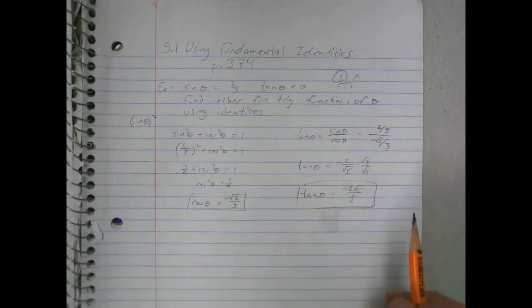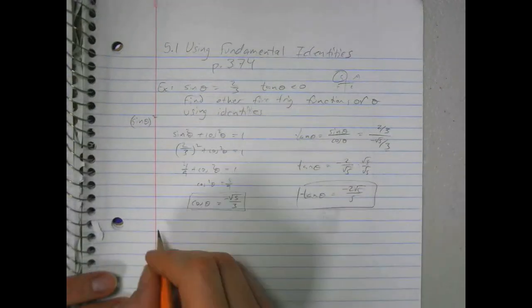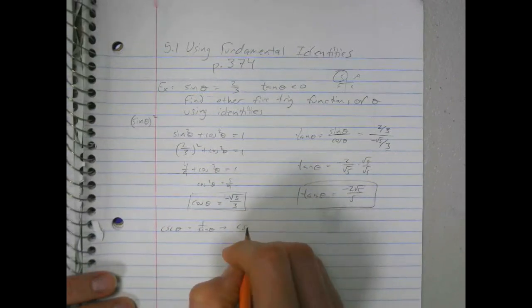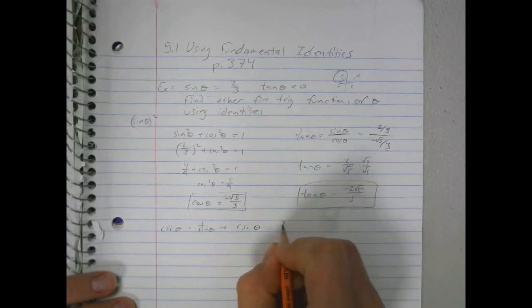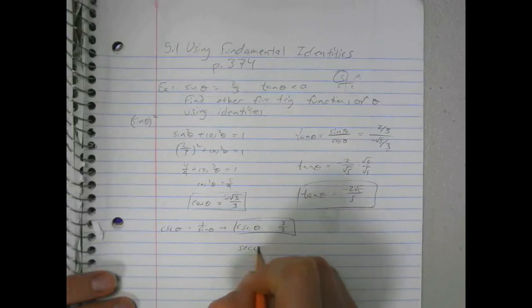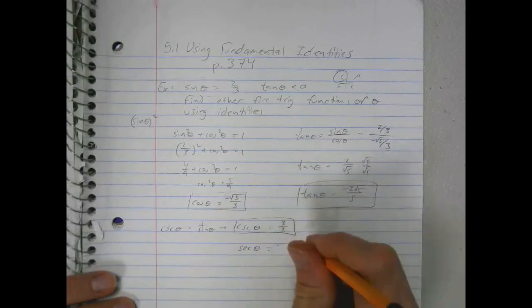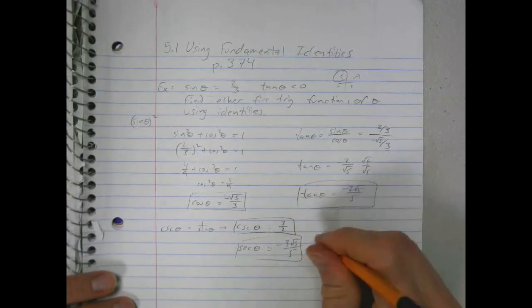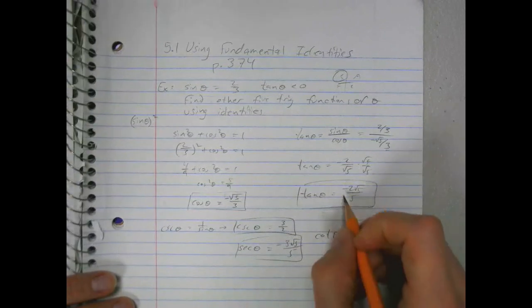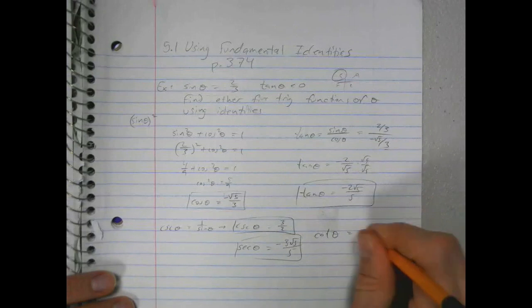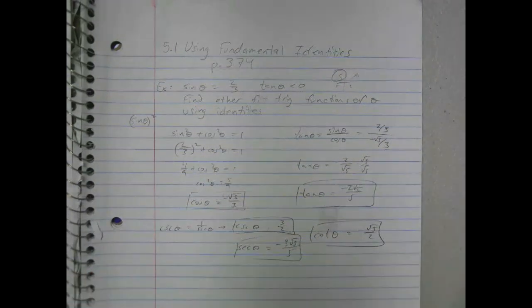And once we have these, we can just take reciprocals to find all the rest. We know cosecant theta is 1 over sine theta, so cosecant theta is just going to be 3 over 2. Similarly, secant theta is 1 over cosine, so that's minus 3 over root 5, which is minus 3 root 5 over 5. And cotangent theta is the reciprocal of tangent, so minus 2 over root 5 was tangent, so cotangent would be minus 5 root 5 over 2. Right. So that's how you can go about doing that.